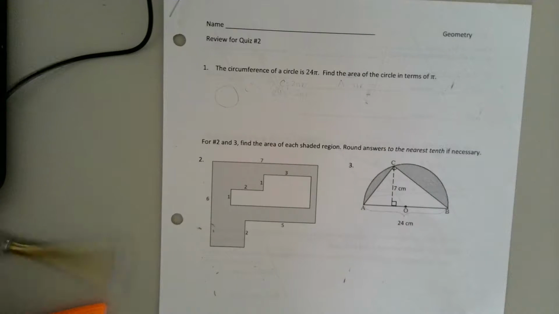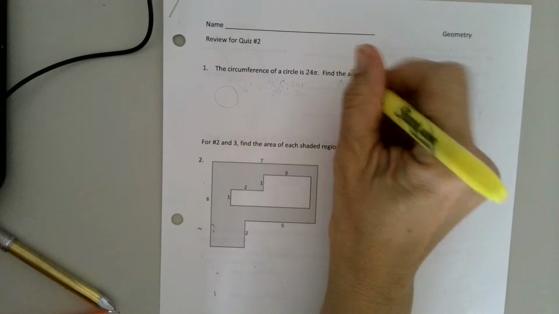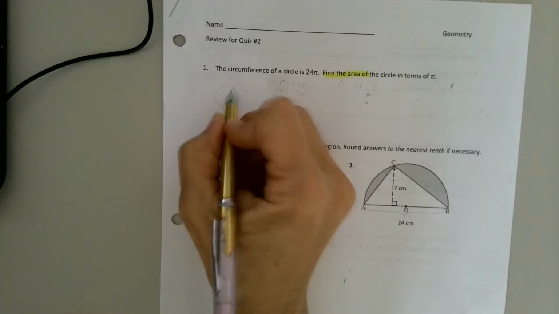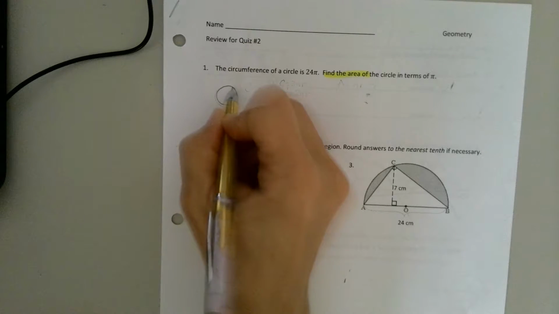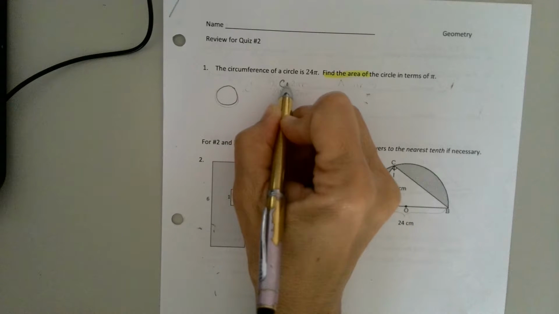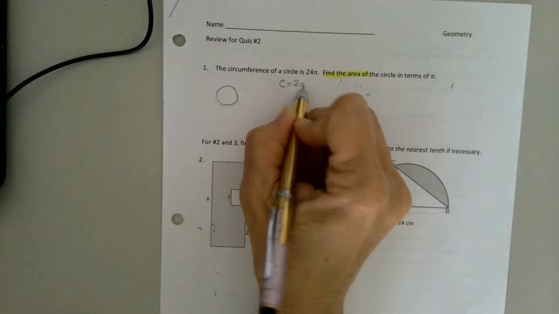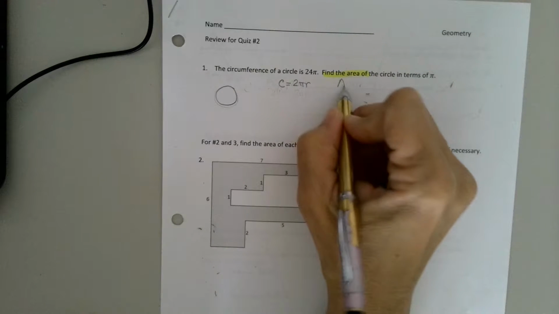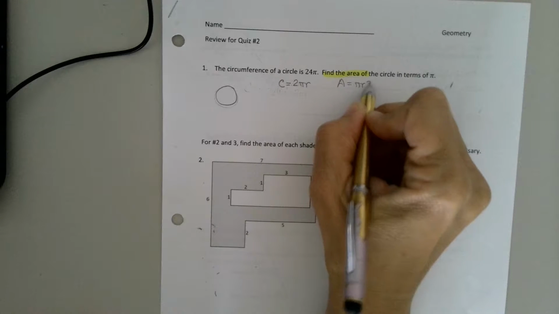So when I start off these problems, I'm going to find out what do I want to find. I want to find the area of the circle. So that's important to me. So I'm given information about a circle, so I'm going to draw a circle. And I'm given something about a circumference. And the circumference is 2 pi r, and that will be on your formula sheets. And the area of a circle is pi r squared.